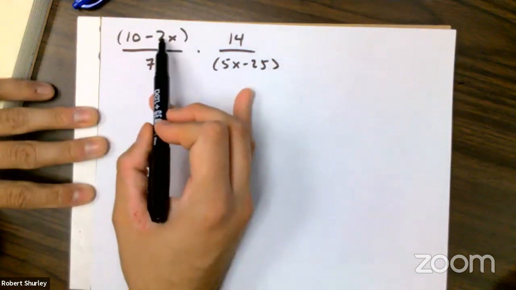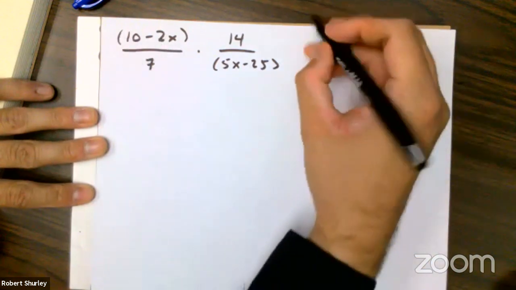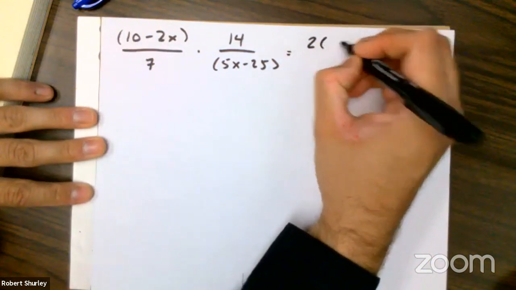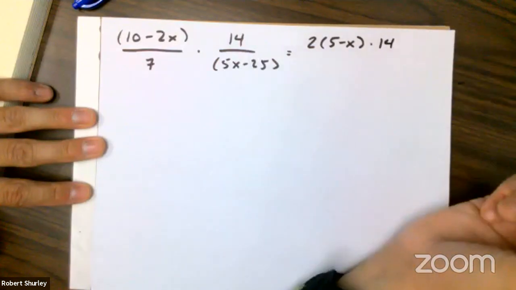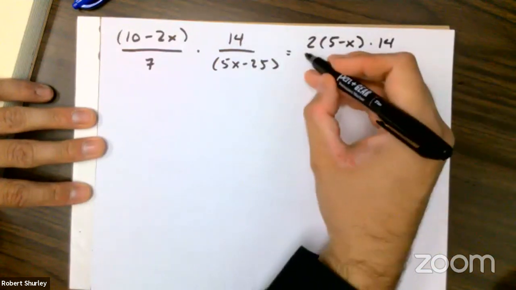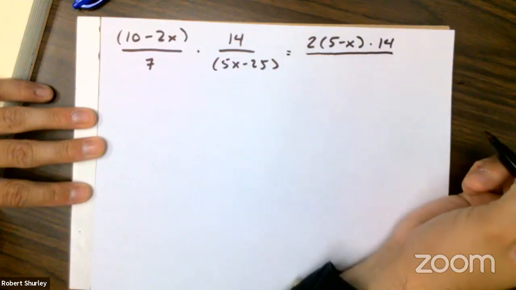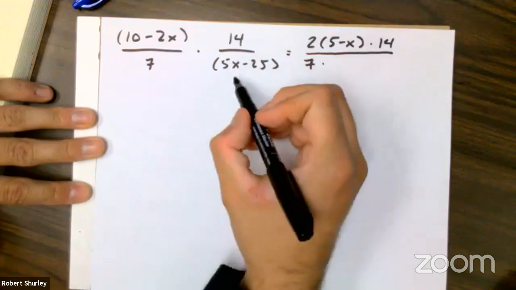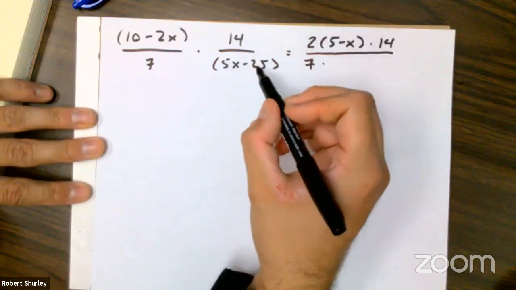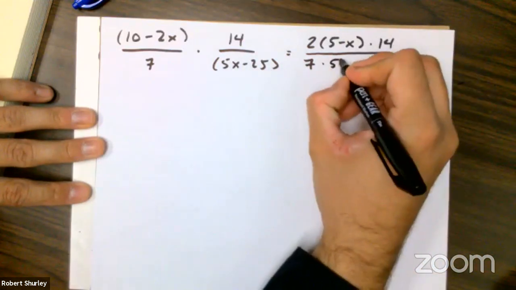Okay, so in this first fraction, I can factor a 2 out. Do you guys see that? So I'm left with 5 minus x times 14, right? Because there's 14 over here. Over, now I've got the 7 there, times, and with this fraction, 5x minus 25, I can factor a 5 out.